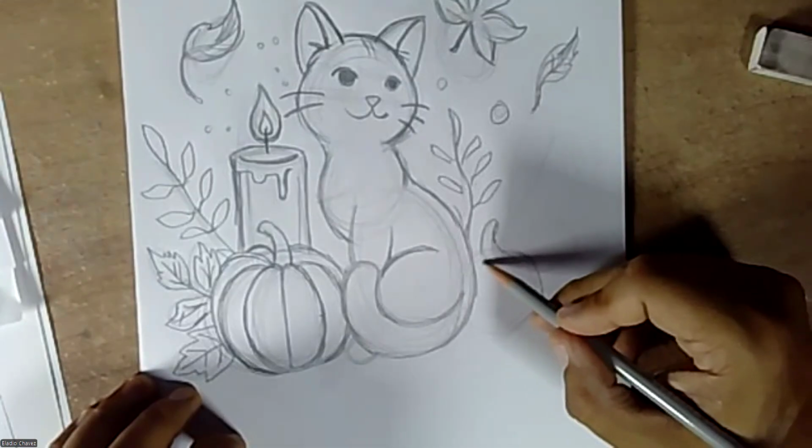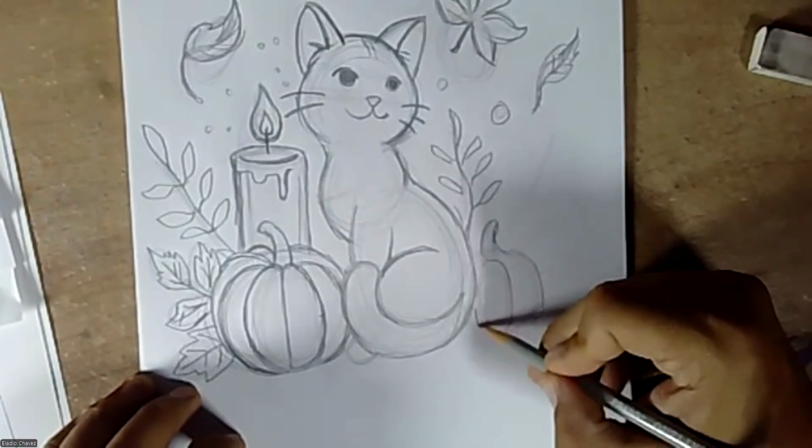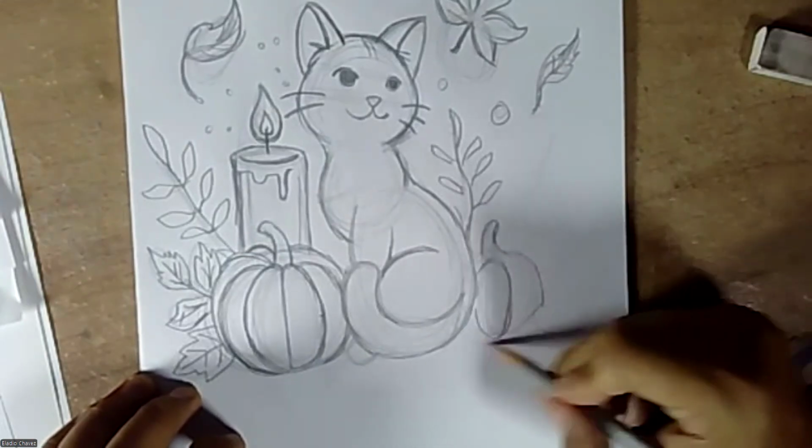All right, here we go. Another pumpkin, this time with a center oval right in there. That's that center oval, and there's form here.